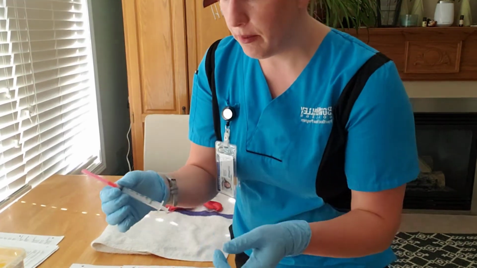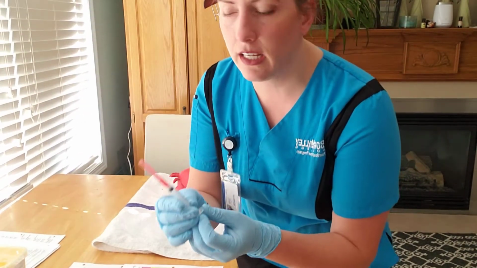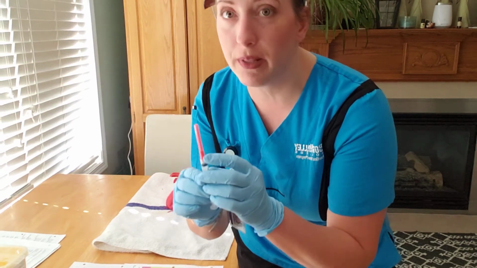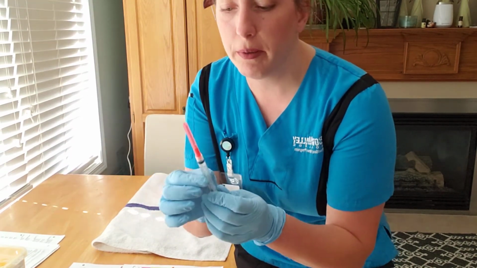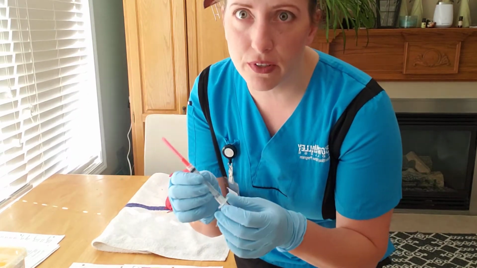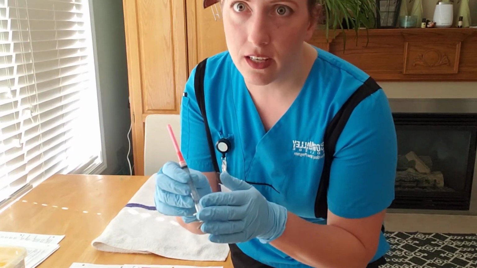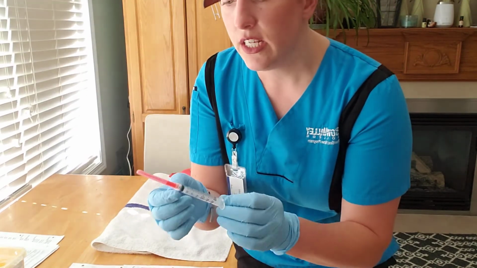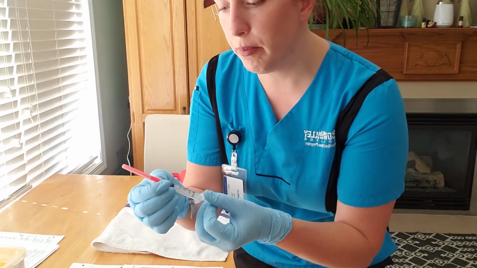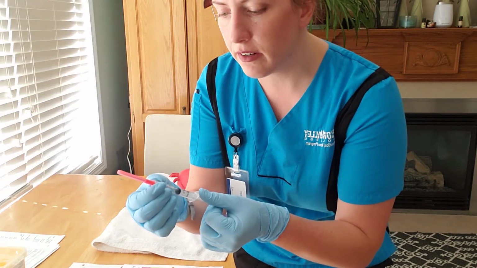So what I'm gonna do is I'm gonna pull back, I've got an 18 gauge blunt fill needle and I've got a 3 milliliter syringe. The 3 mils is because I only require 2 mils for the medication. So I've got the appropriate size syringe. And like I said, the blunt fill needle. So I'm gonna pull back 2 mils of air.